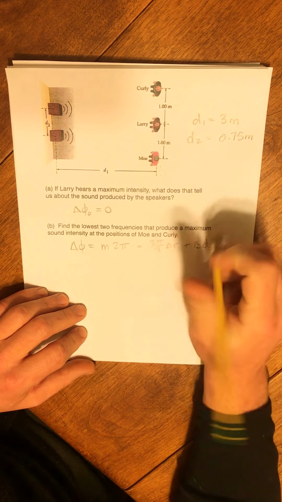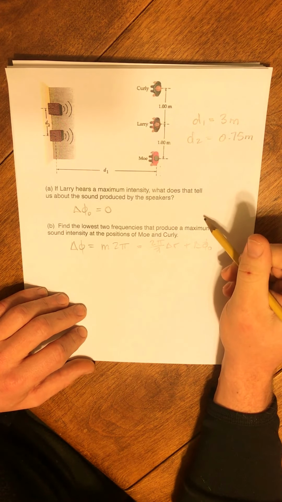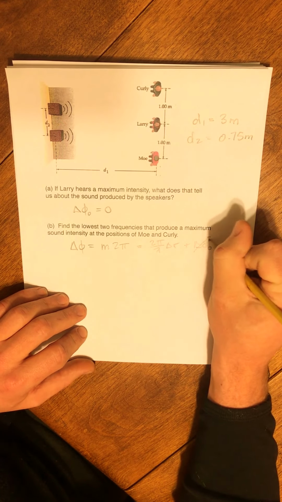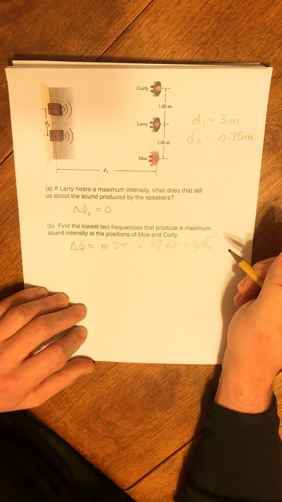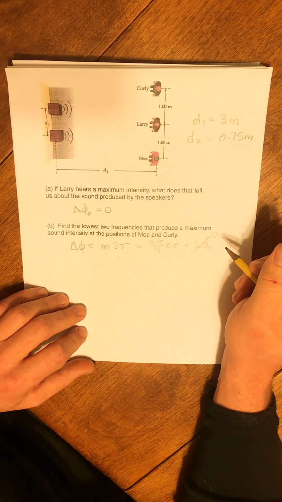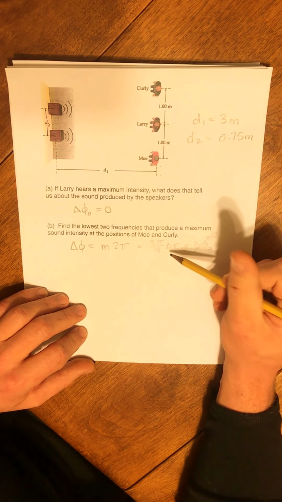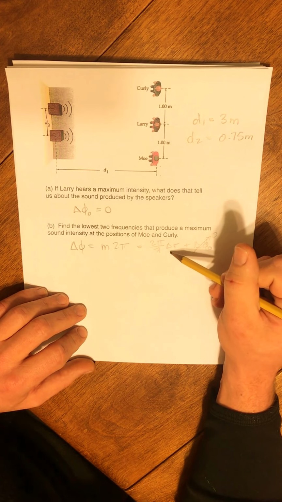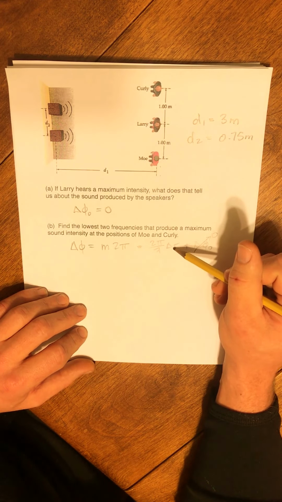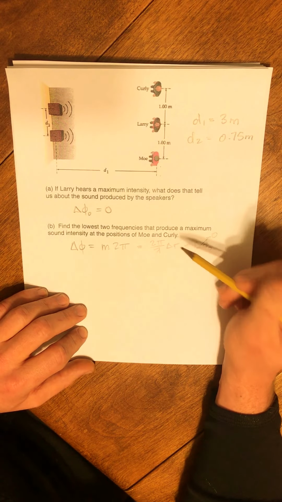Now, we've already determined from part A, the fact given about Larry hearing a maximum, that the initial phase of the speakers must be equal to 0. In other words, the two speakers produce sound waves that are in phase. And so our phase difference between the two waves is only going to depend on the path length difference, delta r. So that's what we're going to need to calculate next.